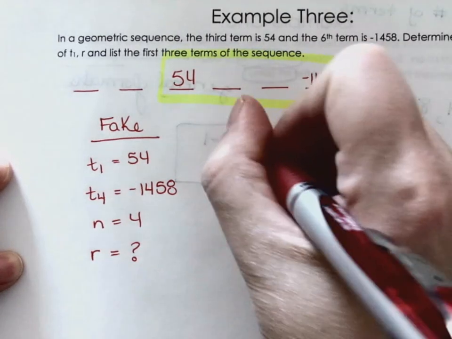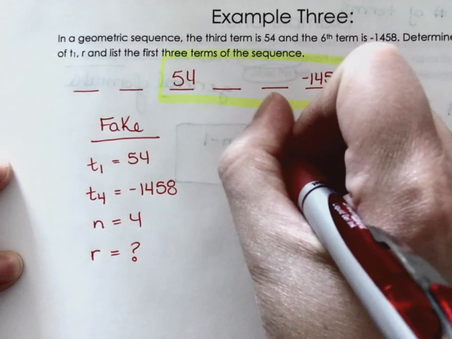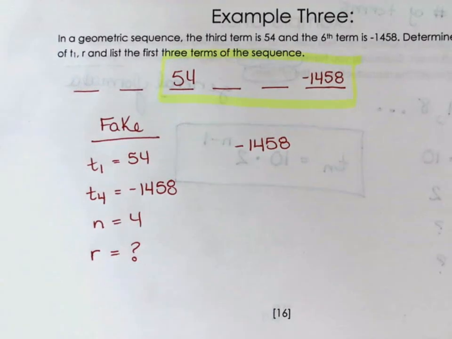Okay, so we have negative 1,458. Guys, what do you know about your common ratio? If one number is positive and one number is negative, what do you know about your common ratio? Has to be negative.